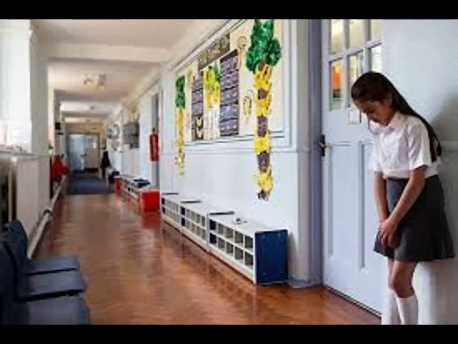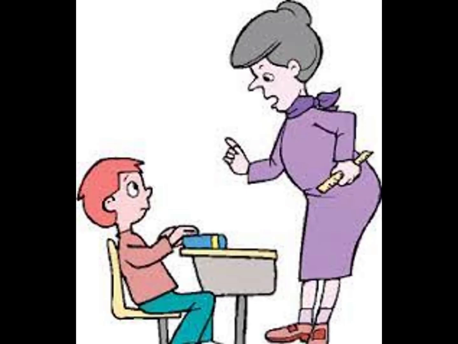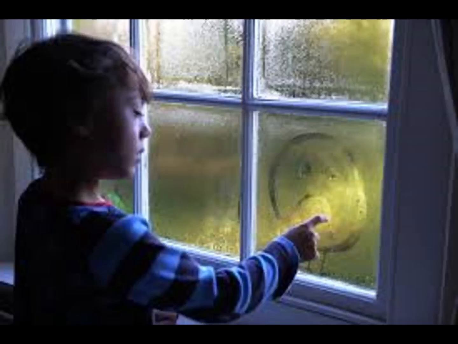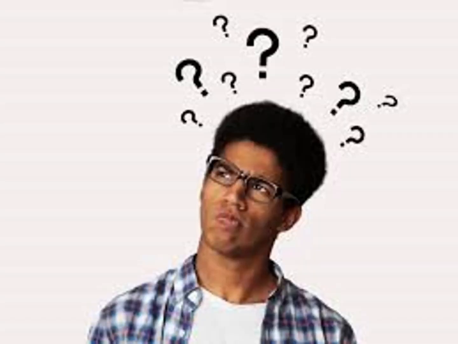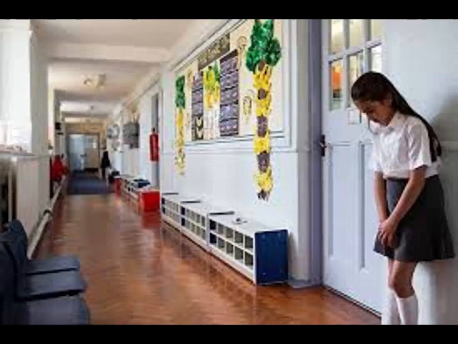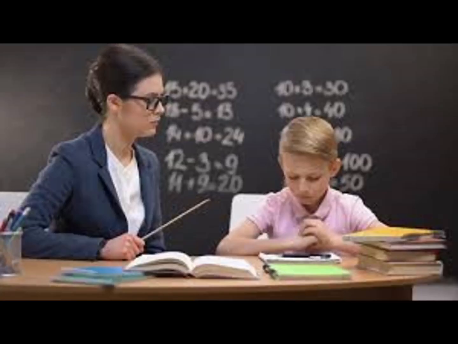If not, what will happen? For example, think like this: a teacher gives punishment for some undesirable behavior of the student a long time afterwards. Then the student has no idea what the misbehavior was. Then they will get confused about why the teacher gave them punishment. Therefore, when we are giving punishment to the student, it should be given at that moment.